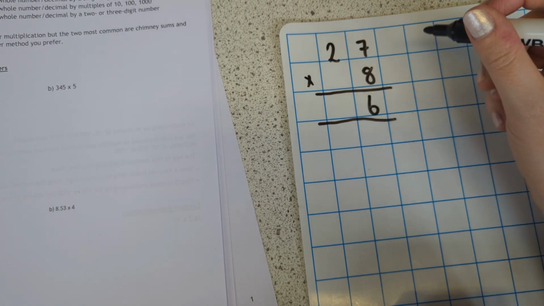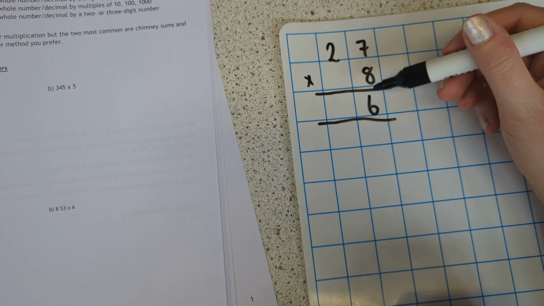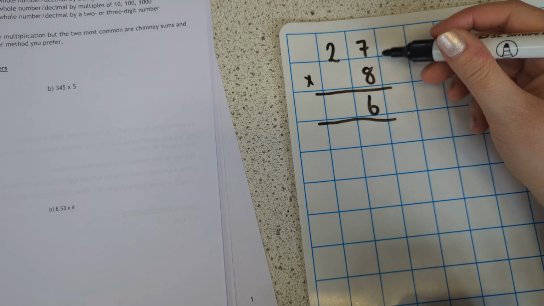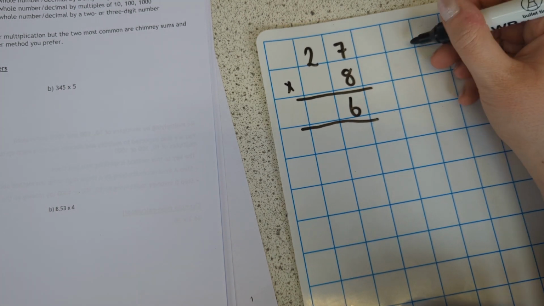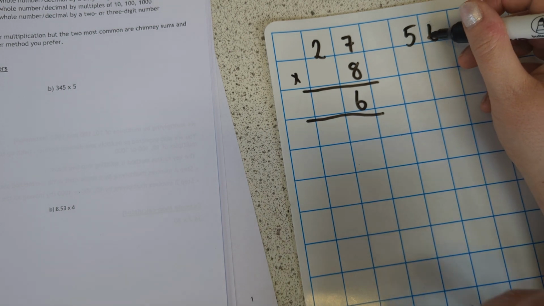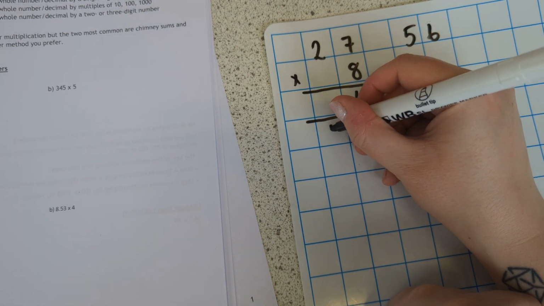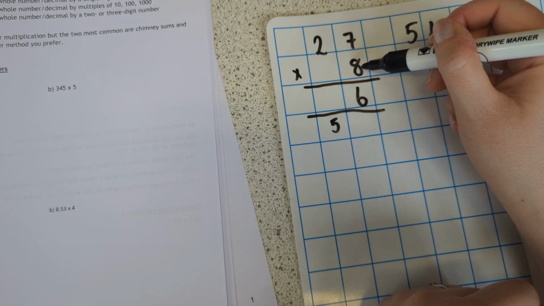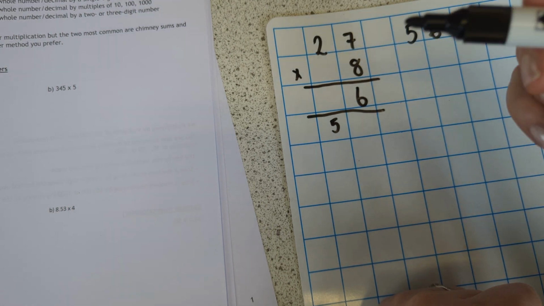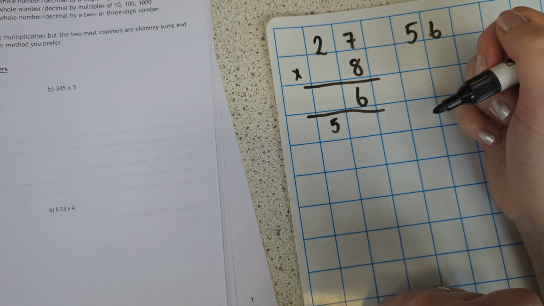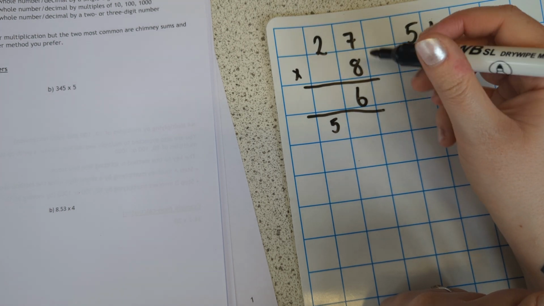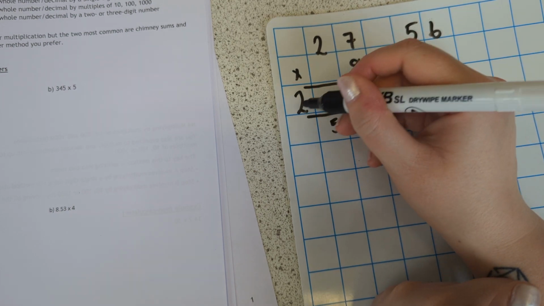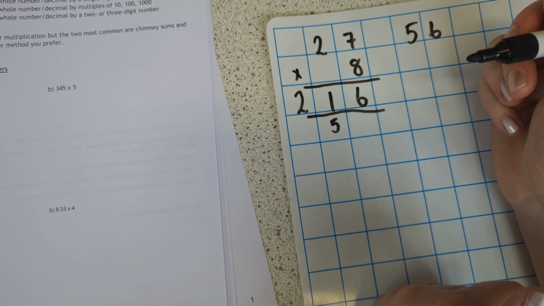Now again, the 6 belongs in the ones column because in the number 56, the 6 is a 1 and the 5 is a 10. So the 5 goes into the next column, just like addition and subtraction. And then 2 times 8 is 16. But we have this 5 to contend with as well. So we have 16 plus the 5, which is 21. So we put the 2 into the hundreds column and the 1 there.